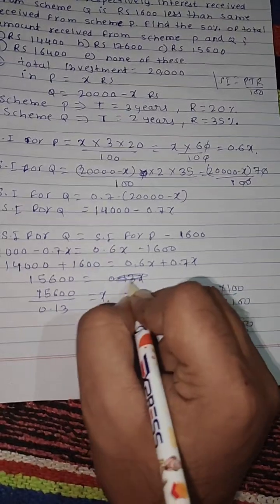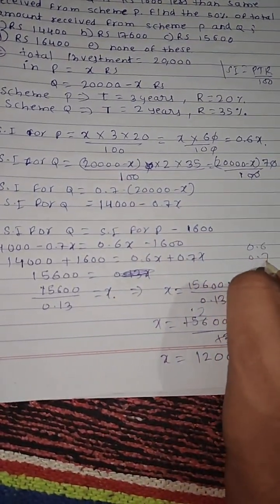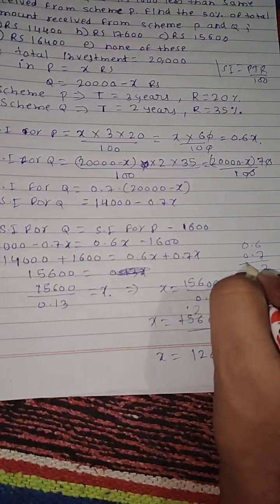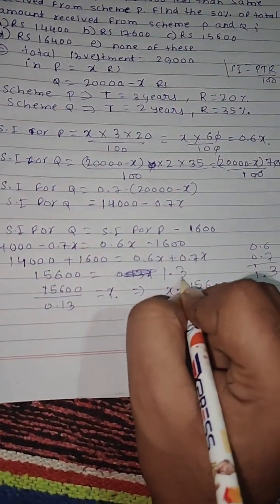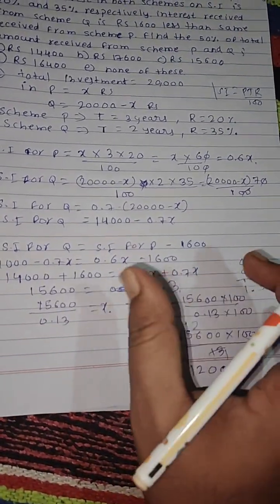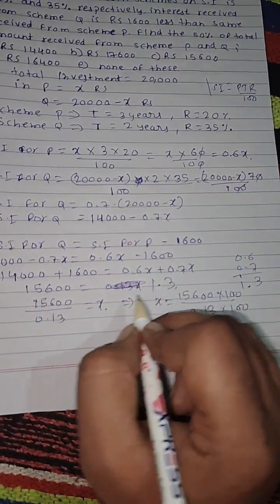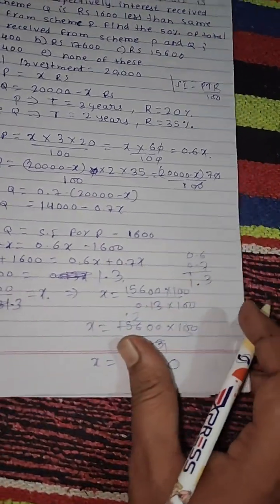Sorry guys, here it is 1.3. It's not 0.3, it is 0.6 plus 0.7, which is 1.3. Sorry guys for the mistake. 0.6 plus 0.7 is 1.3. It is 1.3, not 0.13.